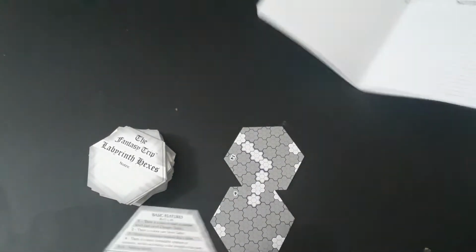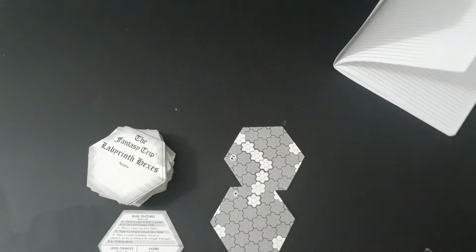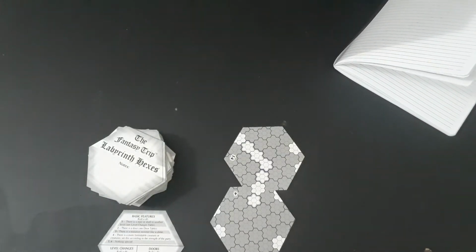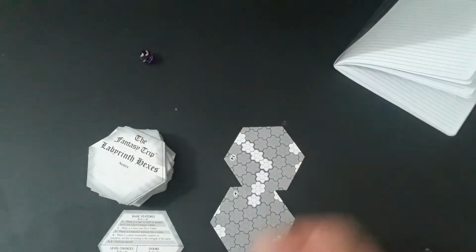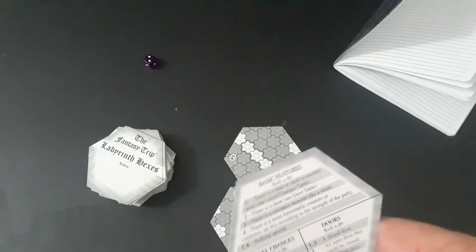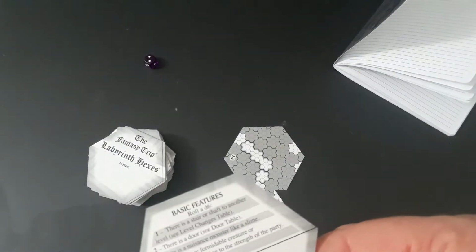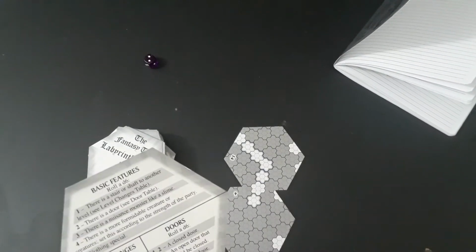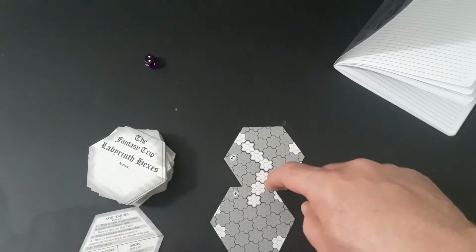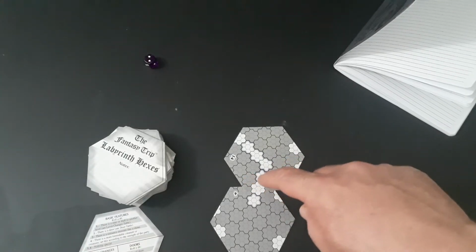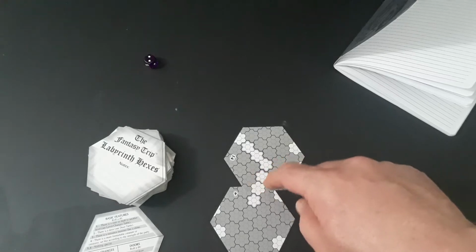So we can use the Labyrinth card instructions to get a basic feature. 2 is there's a door. So there will be a door here. We'll put the door between 14 and 4.